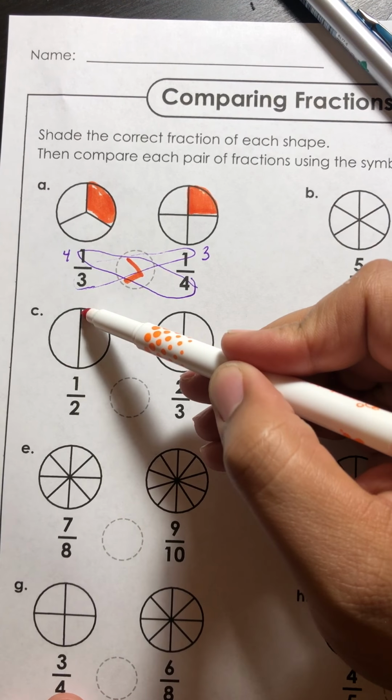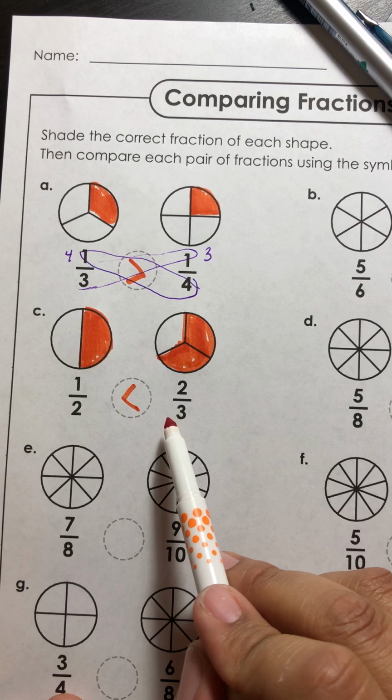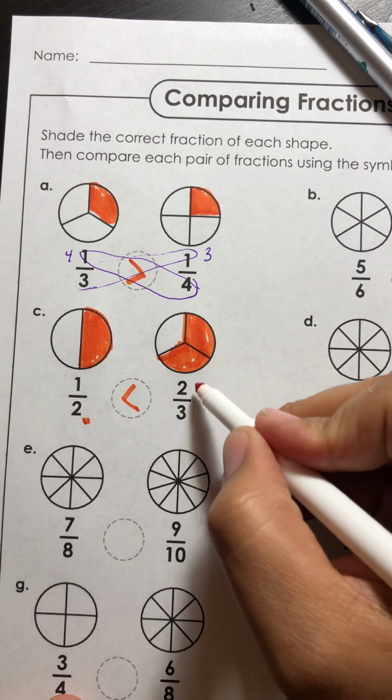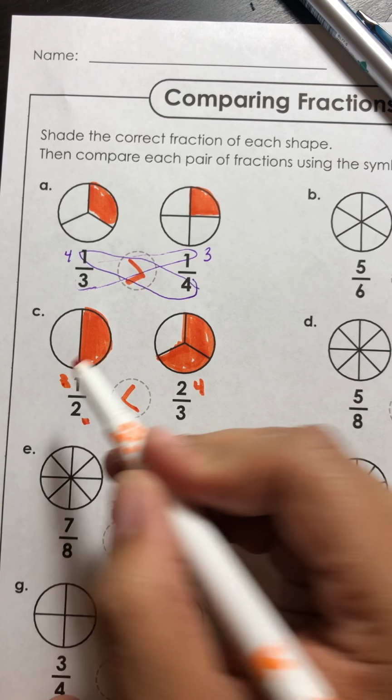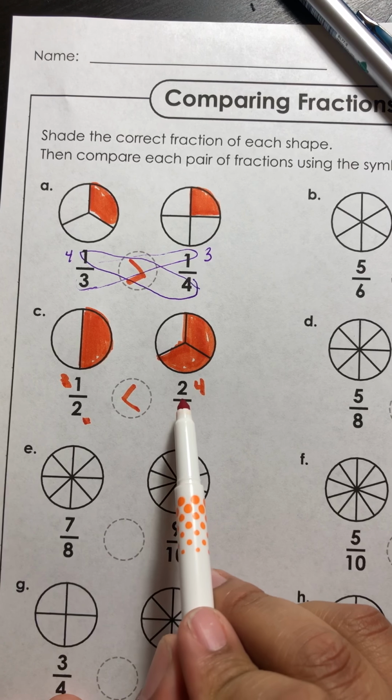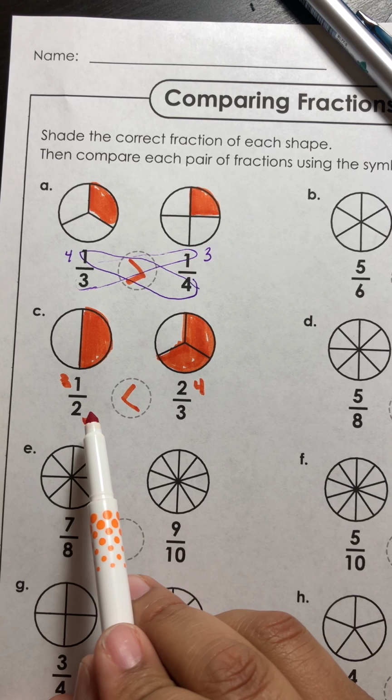Let's go down. 1/2, I'm talking about one of these pieces. 2/3, I'm talking about 2 of these pieces. Now it's easy for me to see that this circle is more shaded in than this circle. So I kind of automatically know using these models that this fraction is greater. But if I multiply 2 times 2, I get 4. If I multiply 3 times 1, I get 3. Since 4 is greater than 3, this fraction, 2/3, is greater than this fraction, 1/2.